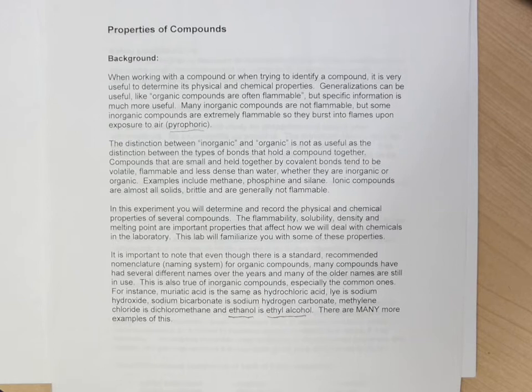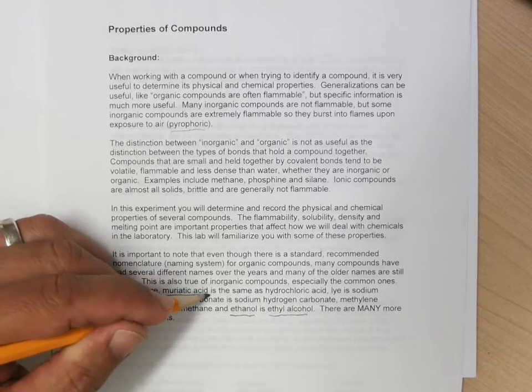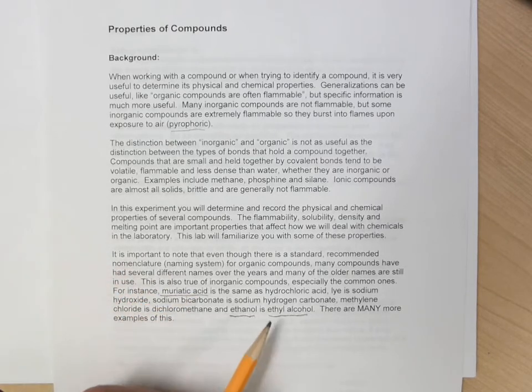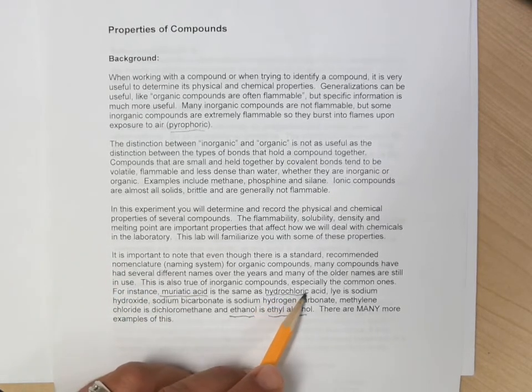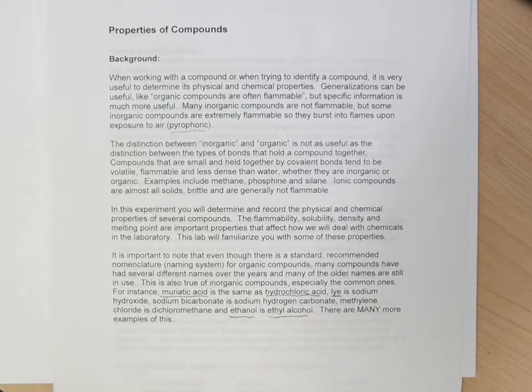If the names are the same, they're going to be the same, which is good. But sometimes when the names are different, the compound is still the same. Some of the ones you may have seen in the world, muriatic acid, you can buy in a pool supply store, that is concentrated hydrochloric acid. And lye, which you can use to make soap with, is just sodium hydroxide.